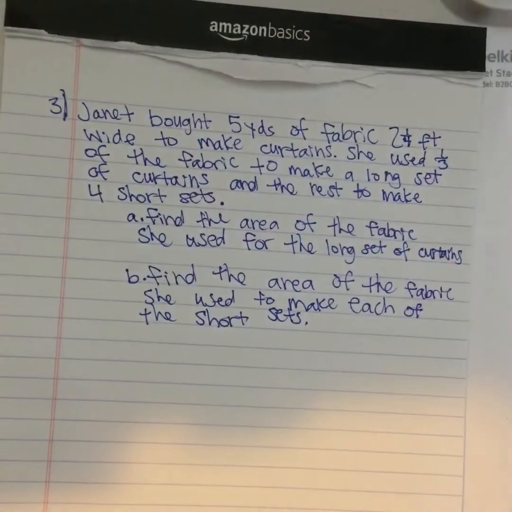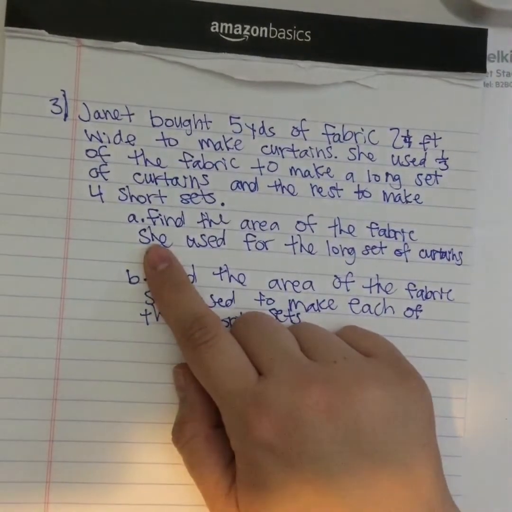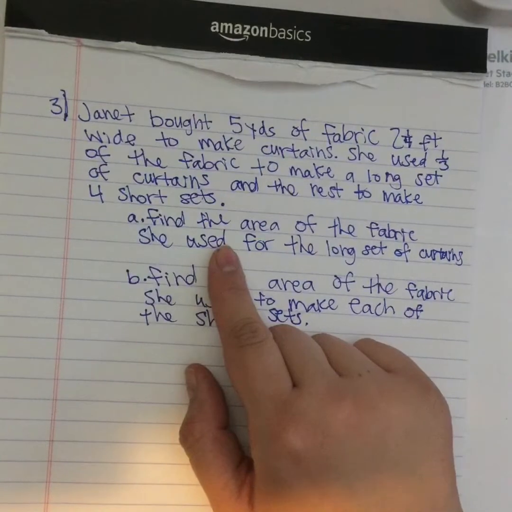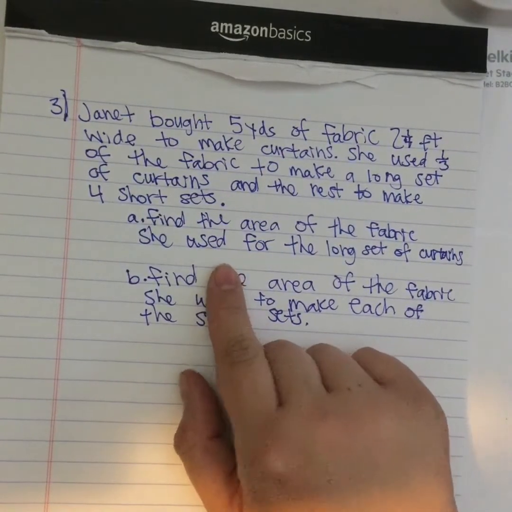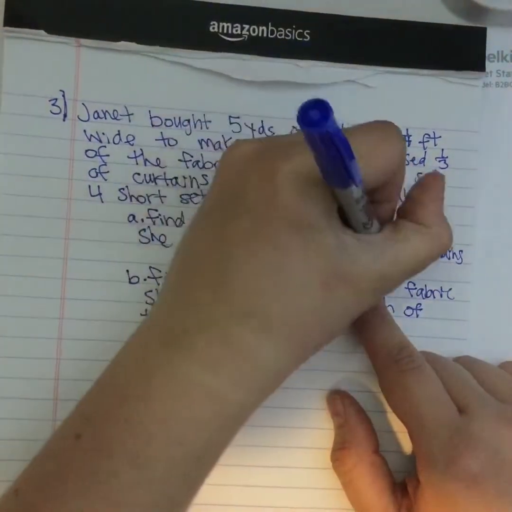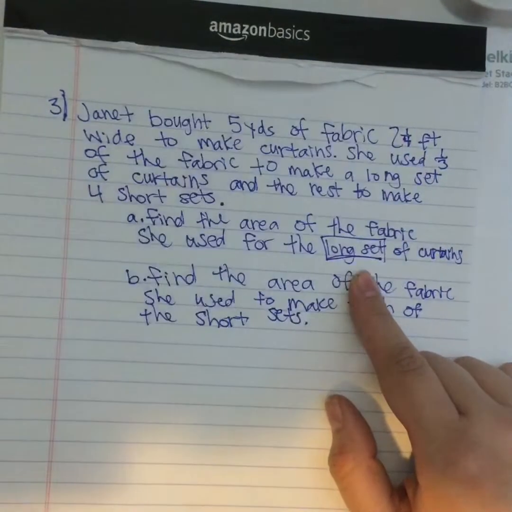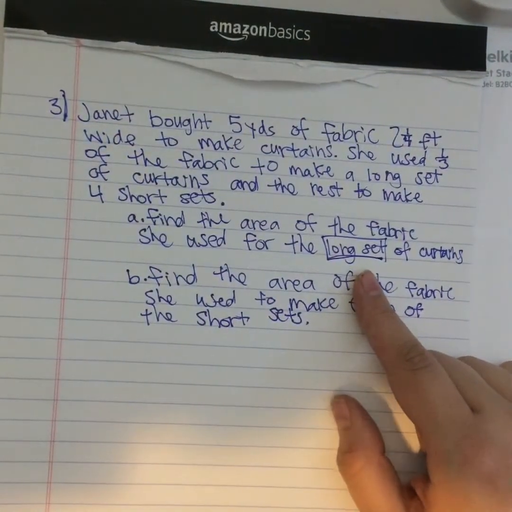All right, problem 3. Janet bought 5 yards of fabric, 2 1/4 feet wide, to make curtains. She used 1/3 of the fabric to make a long set of curtains, and the rest to make 4 short curtains. Part A says, find the area of the fabric she used for the long set of curtains. So we want to make sure we're paying very close attention to what it's asking of us.